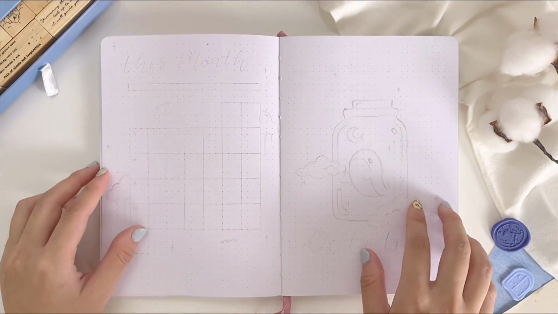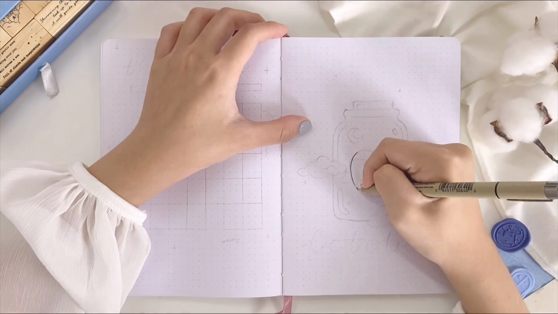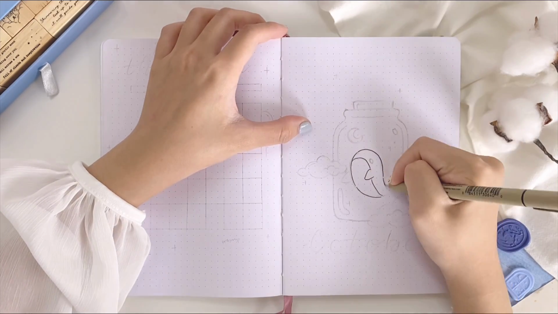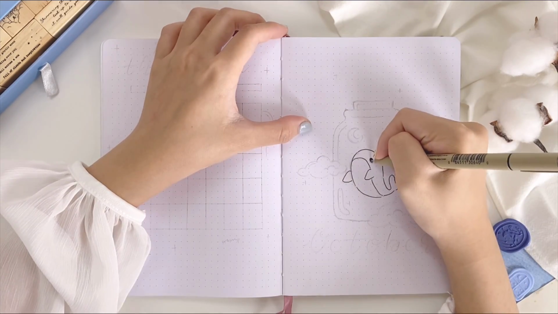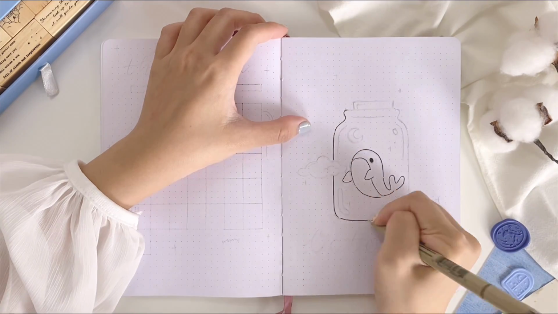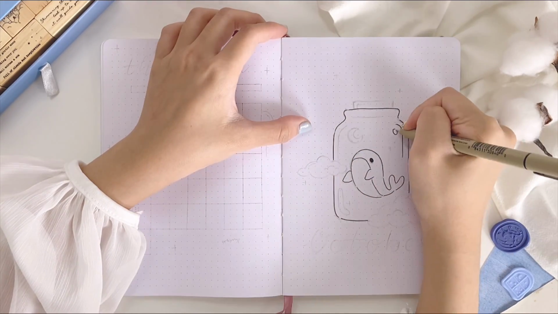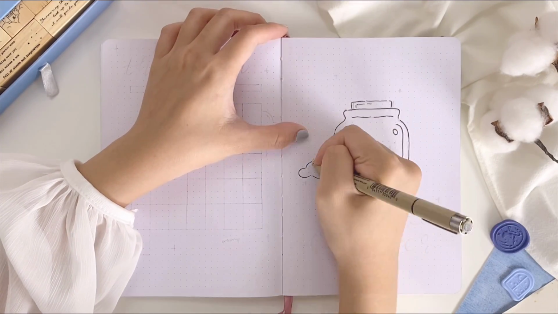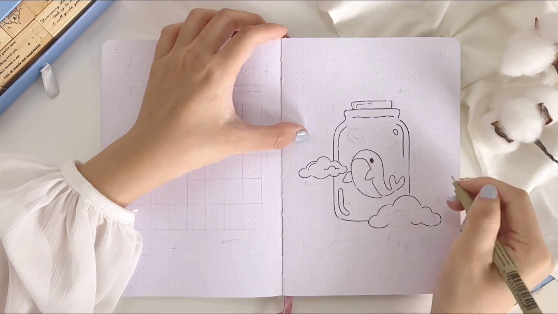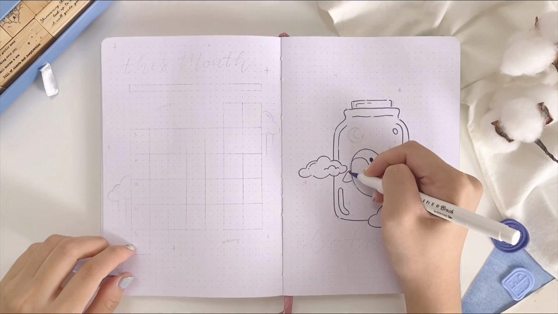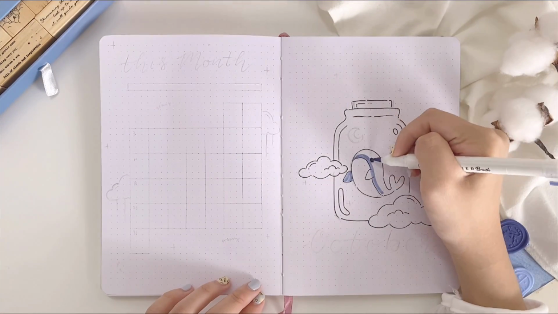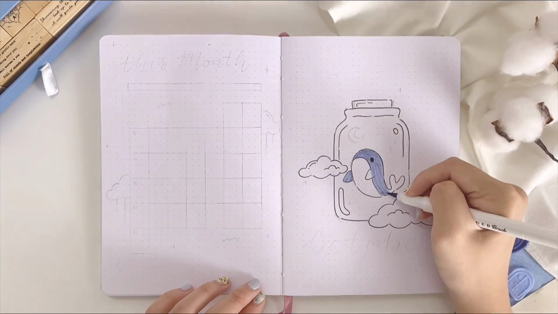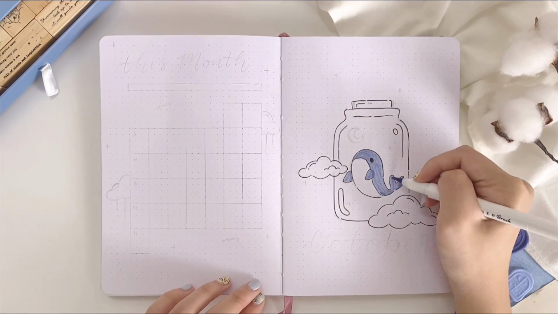So for the month of October, I decided to go for a dreamy clouds and whales theme that is inspired by Notebook Therapy's Tsuki Cloud Dreamland collection. I initially wanted to make a Halloween theme for this month, but I remember I have already done the theme in October last year. So yeah, this year's October theme is not going to be a Halloween theme.